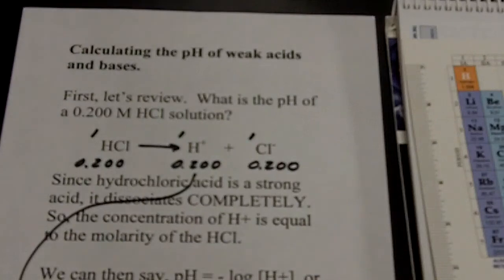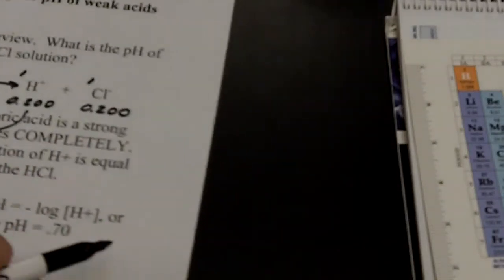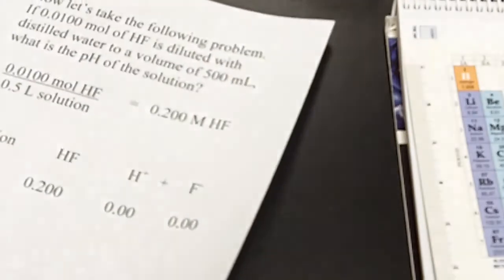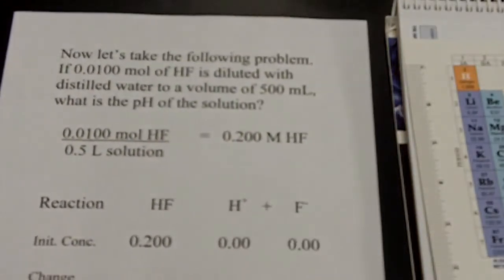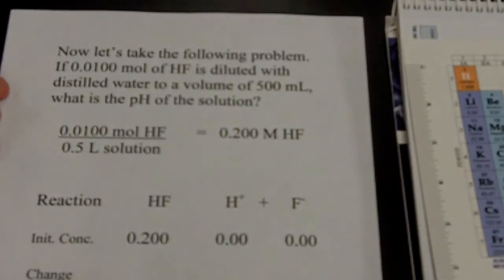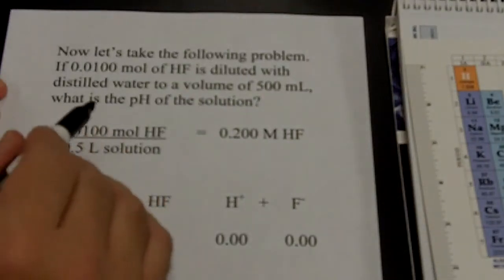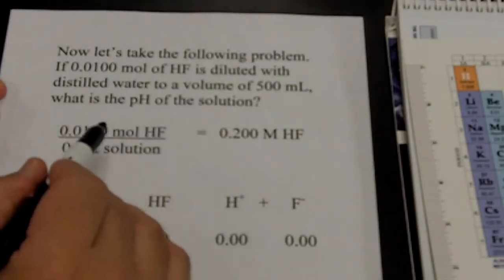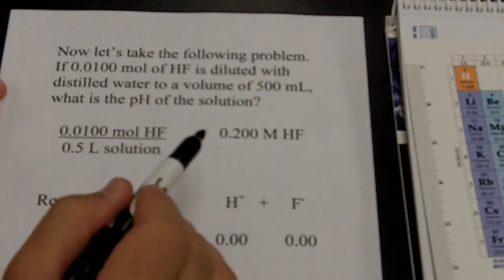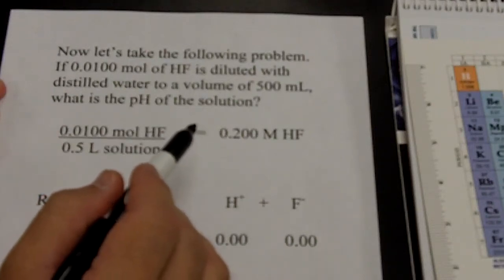Now let's take a look at the other solution. This is the hydrofluoric acid solution. Now, remember that for hydrofluoric acid, we are dealing with a weak acid. All right, we're dealing with a weak acid. Hydrofluoric acid does not completely dissociate in water, so we cannot assume that the HF concentration and the H+ concentration is the same.